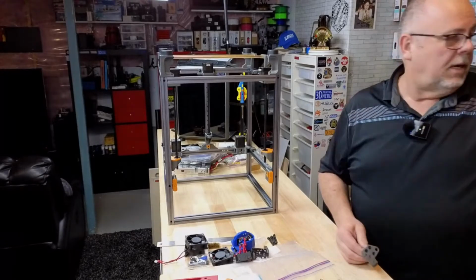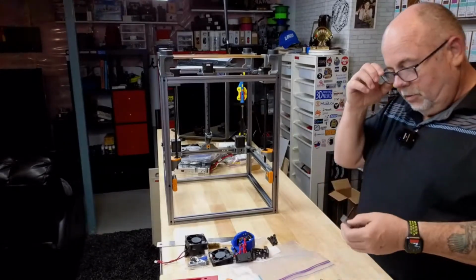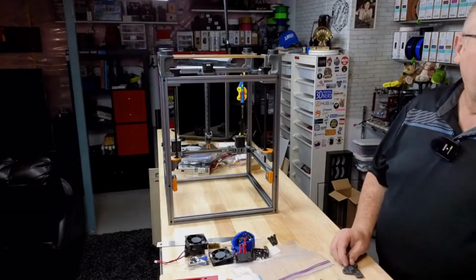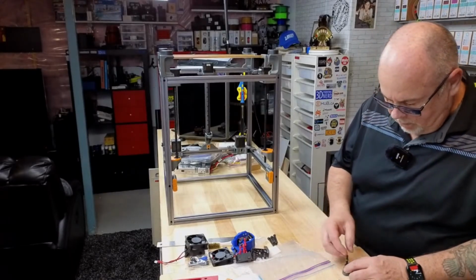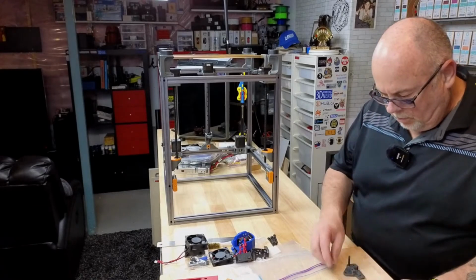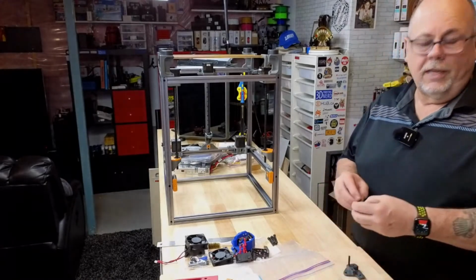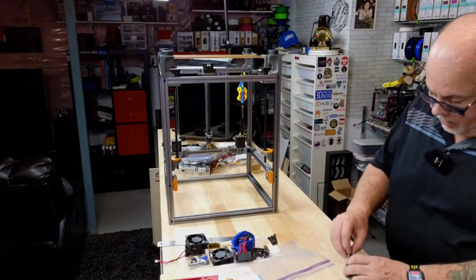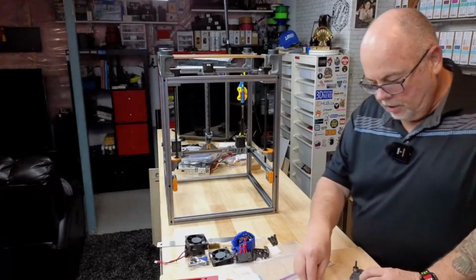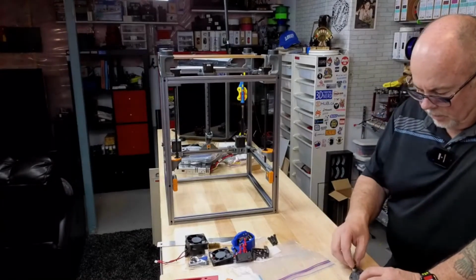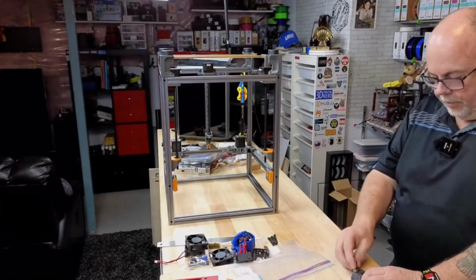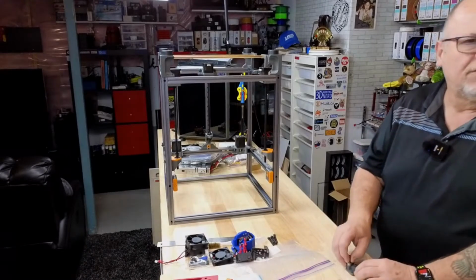Speaking of pew-pews, I got this xTool 20-watt laser. I love this thing. I'm excited to try the infrared module on it for etching and engraving, or just etching on metals. So the infrared module should make a big difference for that.